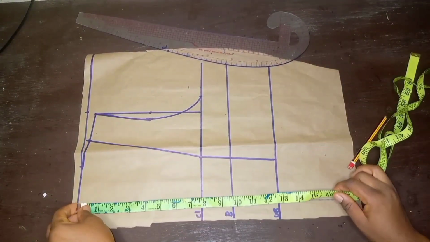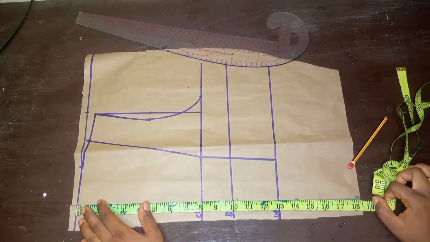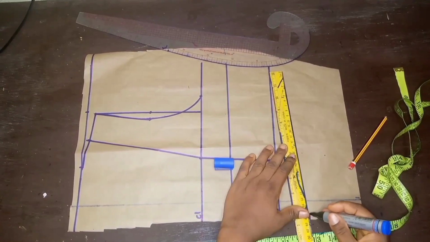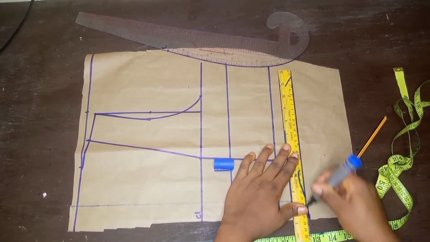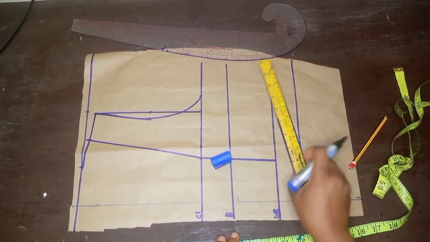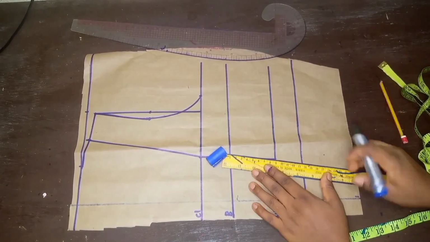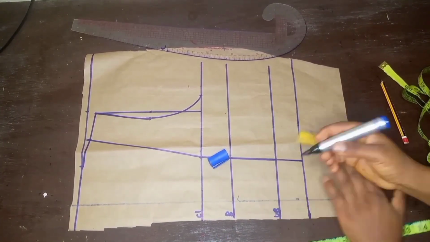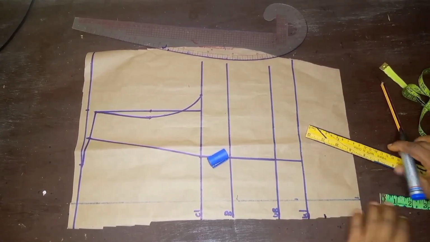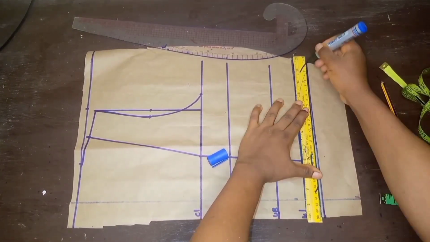The next thing I'll do now, I'll place my tape on my shoulder line and come down by 15 inches to take my shoulder to waist measurement. Once that is done, I'll draw a straight line across to mark my waist measurement, just like the other lines. Then I'll connect the dart leg from that under bust down to the waistline. After that, I'll come down by 1 inch and draw a straight line across. That will serve as my sewing allowance.